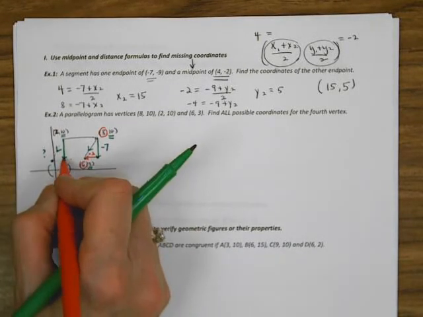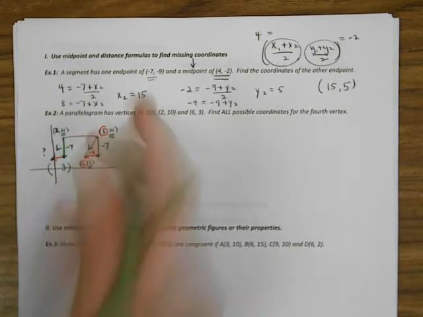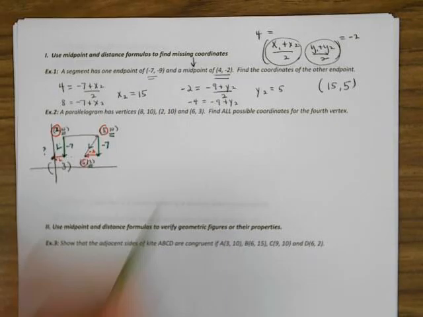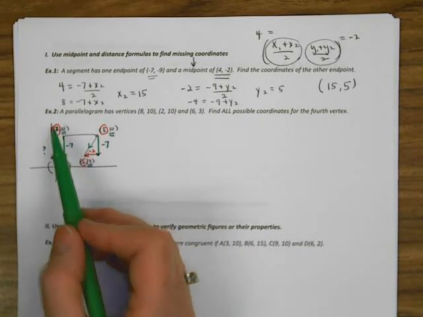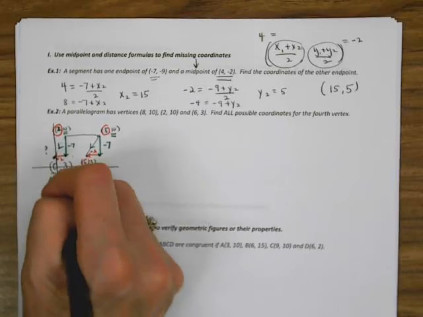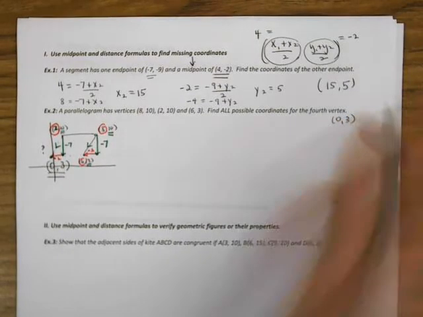And now I have to move 2 to the left here. All right, so this was down 7. This is 2 to the left. Look at your x coordinate. You were at 2. If you're at 2 and you go 2 to the left, you should be at 0. So one option is 0, 3. Let's keep a list of that right there, 0, 3.